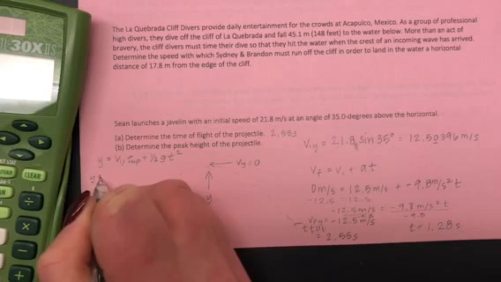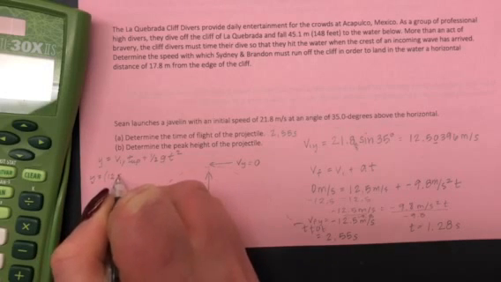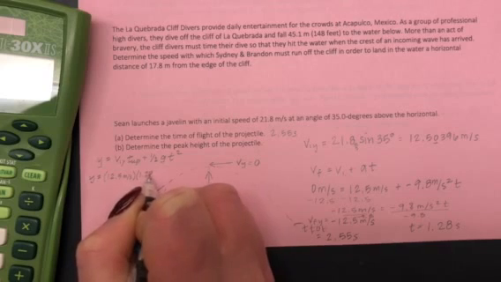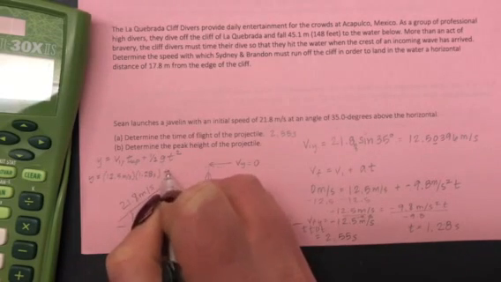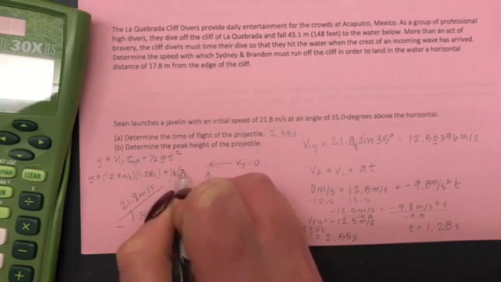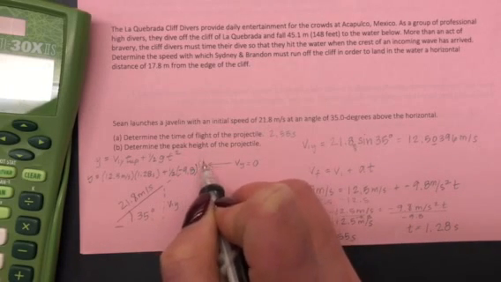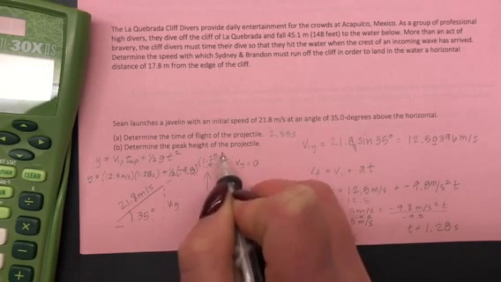So y equals 12.5 times 1.28 plus 1/2 negative 9.8 times 1.28 seconds squared.